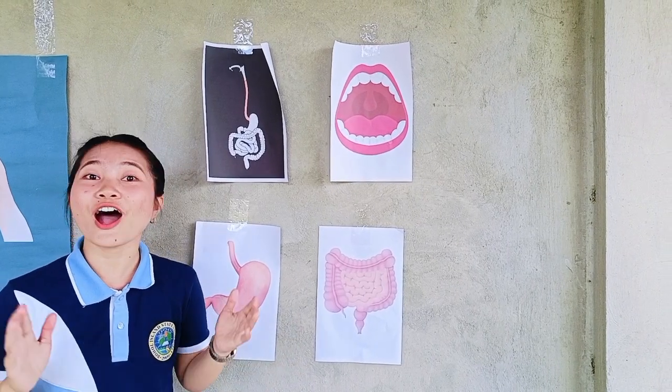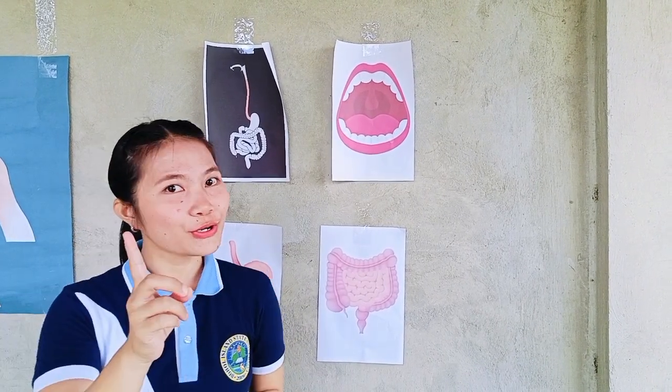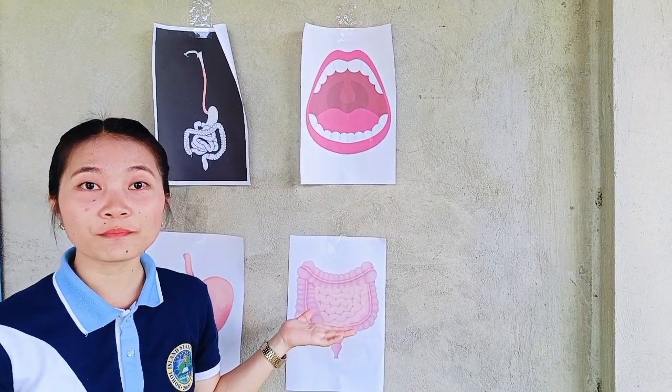So class, are you ready to explore more about the digestive system? Alright, very good. Now, we will be tackling the digestive system. But first, I will group you into 3. I will give you cut-out pictures like this one, and then I will give you scrambled letters of every word.